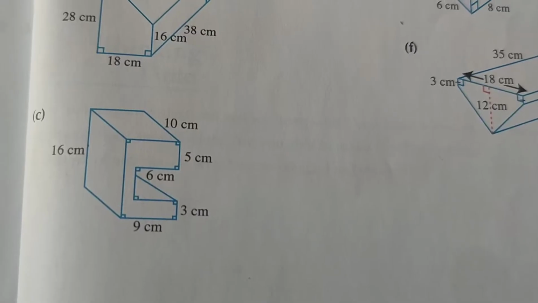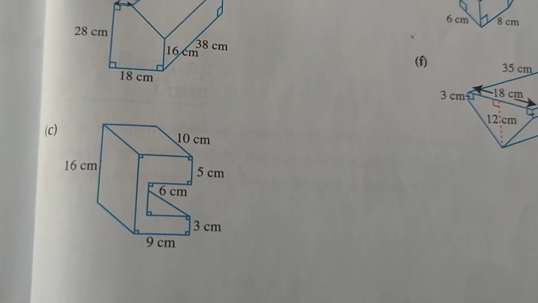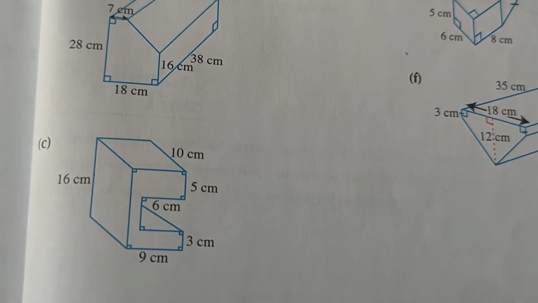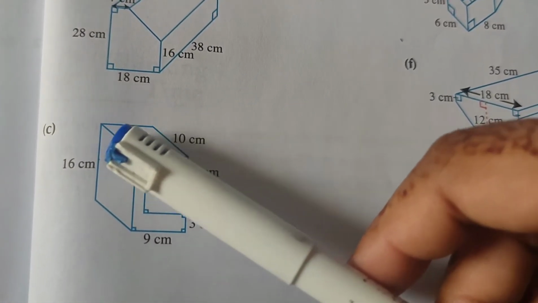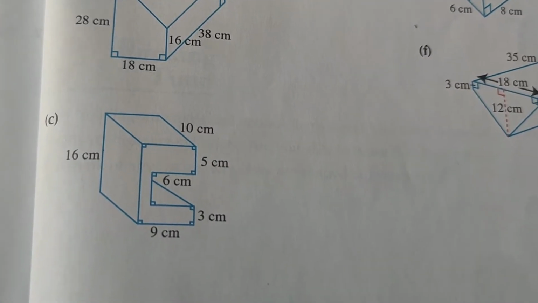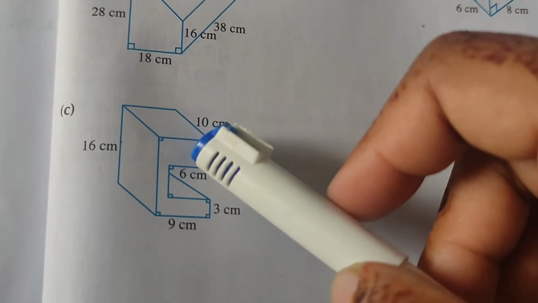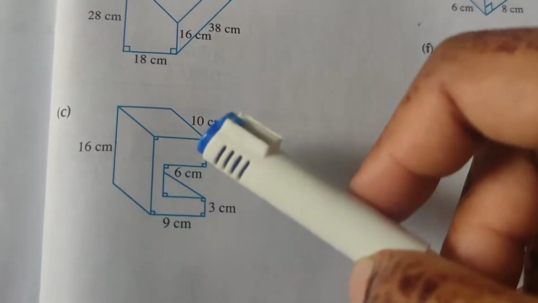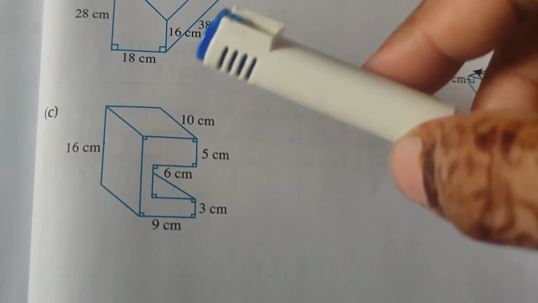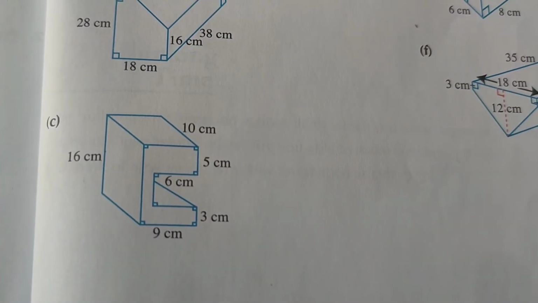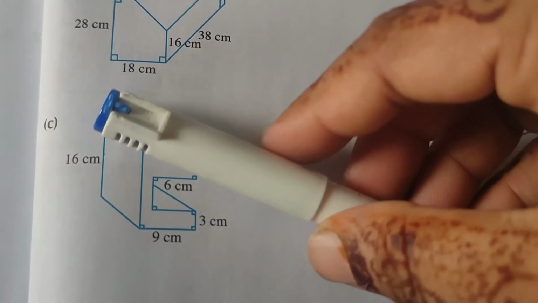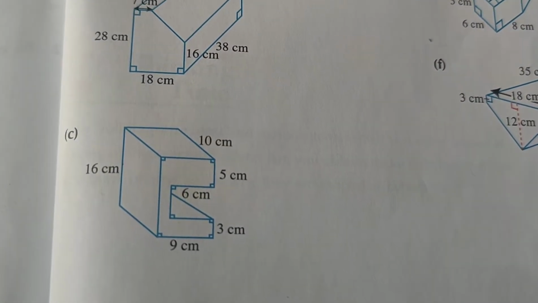Now we'll move to part C. Here we have a totally different sort of figure with a base of this sort of shape. As you can see over here, students, this shape is our base, and then we have a lateral face of 10 centimeters each, and the base is no definite figure.